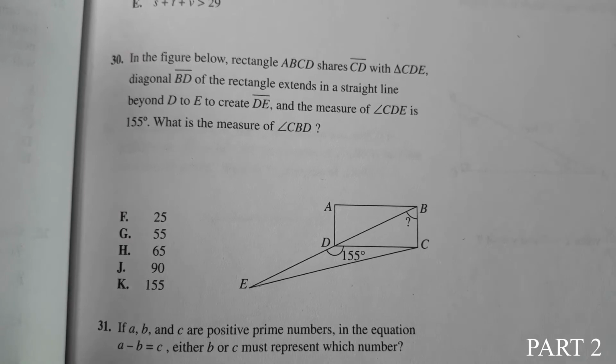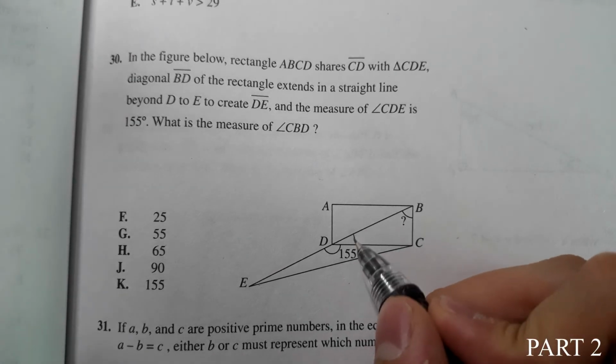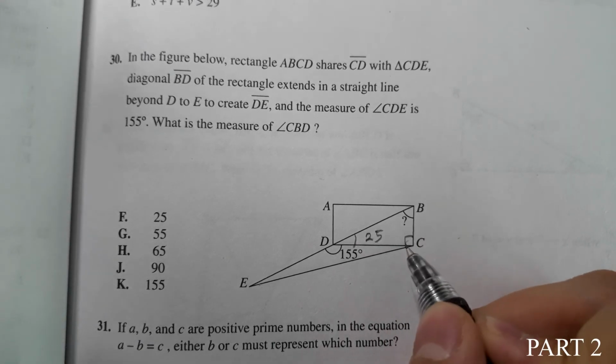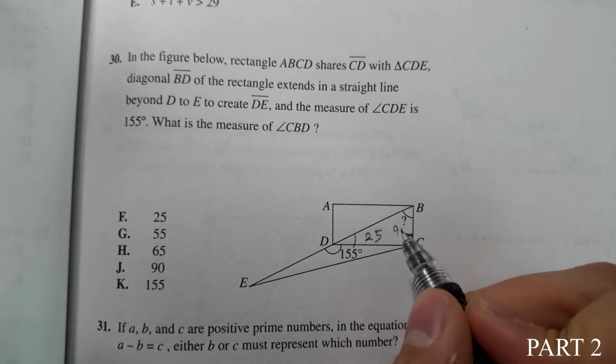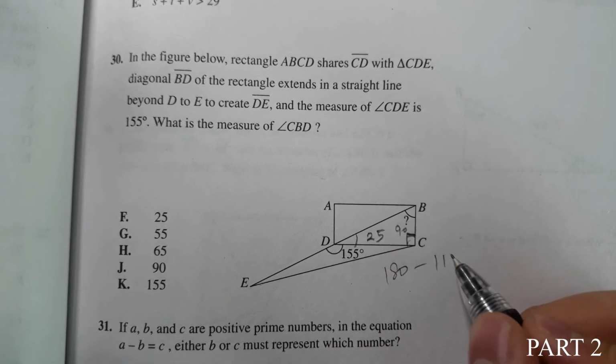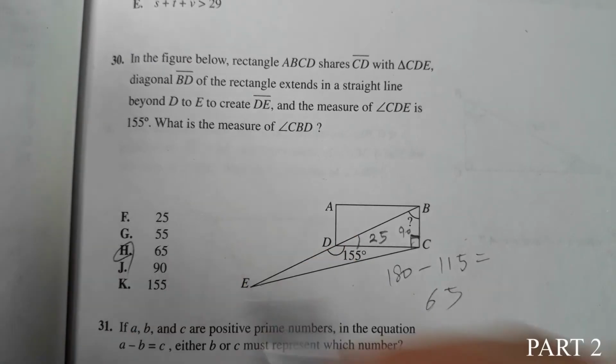So number 30. In the figure below, rectangle ABCD shares line CD with square CDE. Diagonal line BD of the rectangle extends in a straight line beyond D to E to create line DE, and the measurement of angle CDA is 155. What is the measure of angle CBD? Okay, first of all, this thing right here is 25, and this thing is 90. You just have to add them up and subtract from 180. So 65 will be the answer.